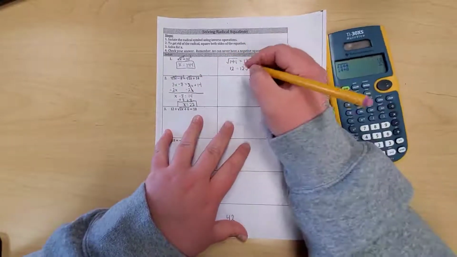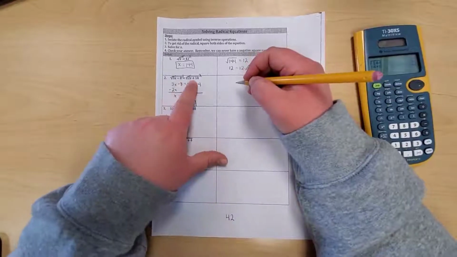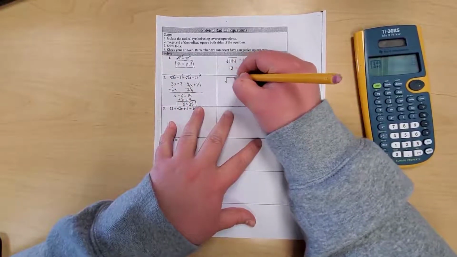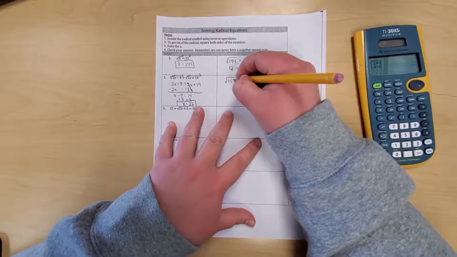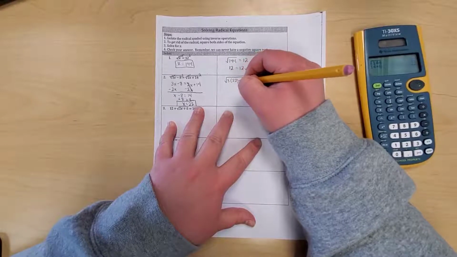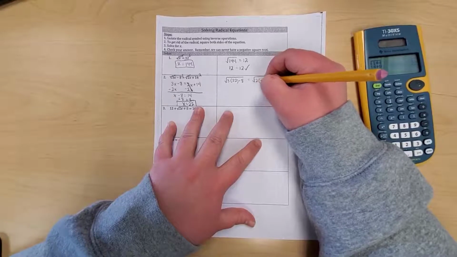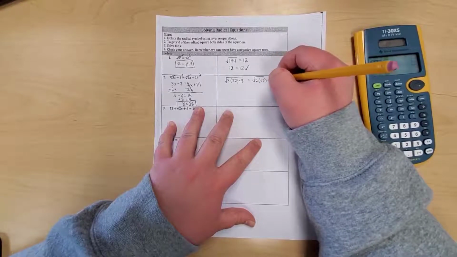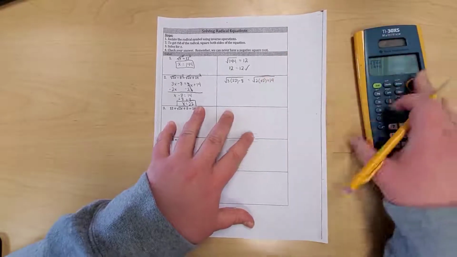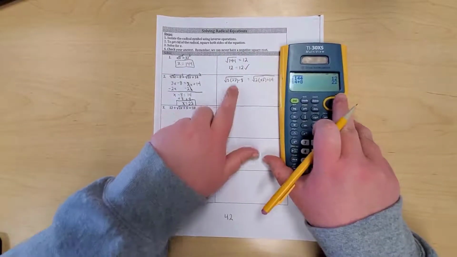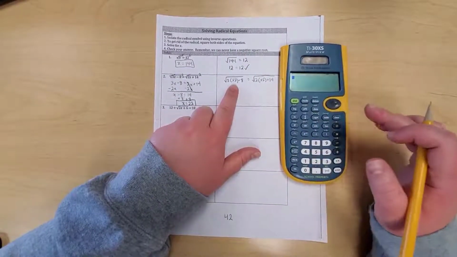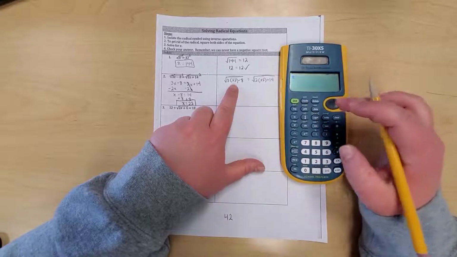All right, so let's check that answer. I'm going to plug 22 in for each x, so I'm going to have the square root of 3 times 22 minus 8 equals the square root of 2 times 22 plus 14. So for these, what we're going to want to do is just plug in the stuff underneath the radical, and we just want to make sure that we get the same radical.